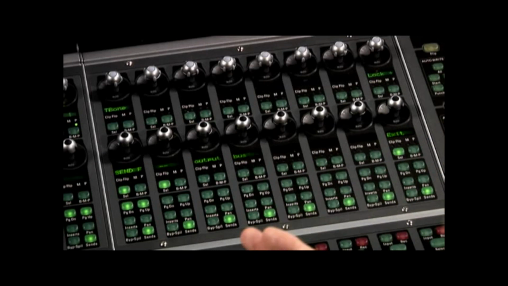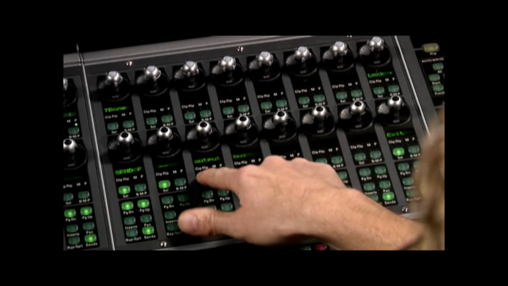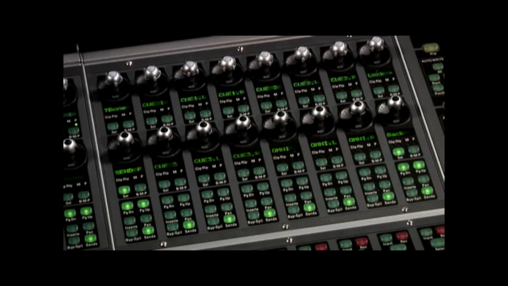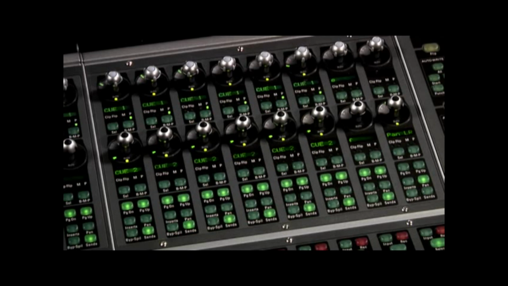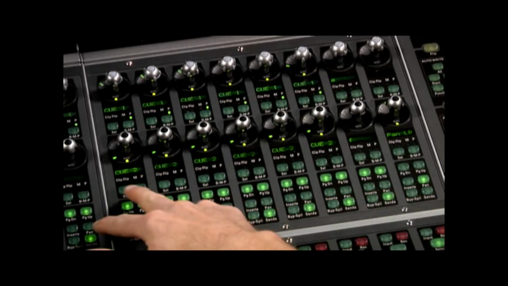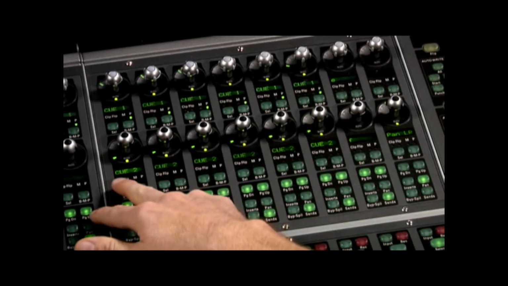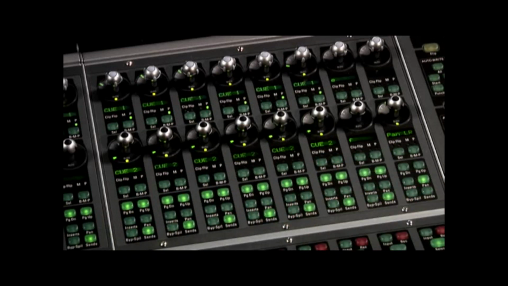And instead of showing plugins, this time we have output and bus. I want to choose an output as we described earlier, and I want to now feed directly to Q2. So I'm going to choose Q2. As you can see on the desk, I very quickly assigned a second headphone cue to Q2 on my background vocals.